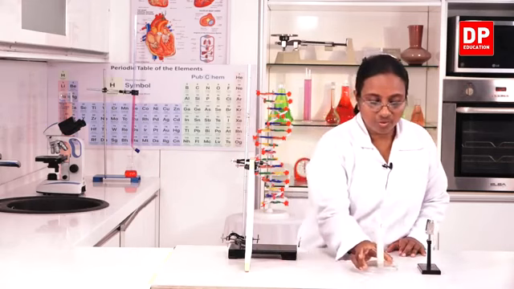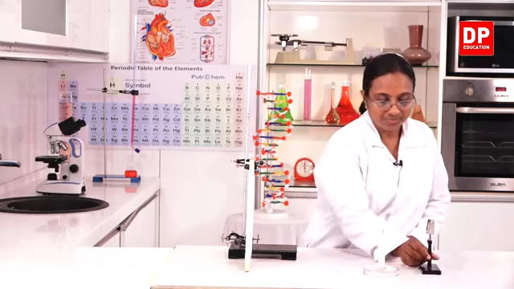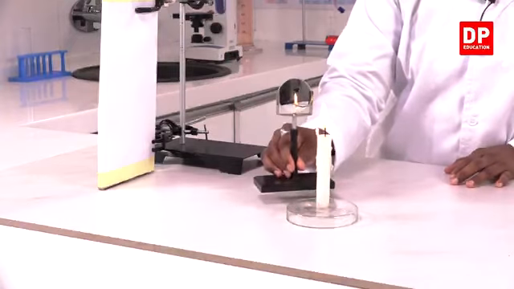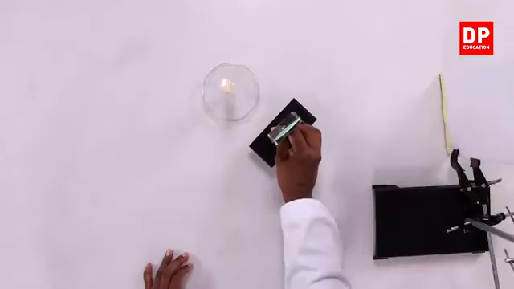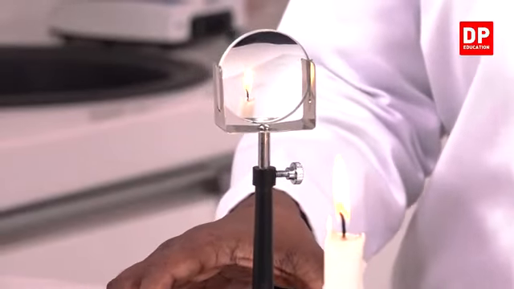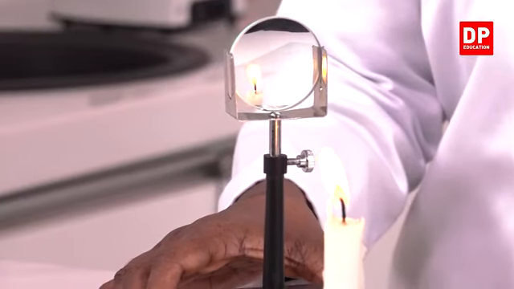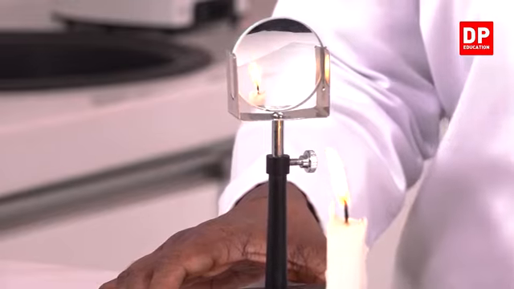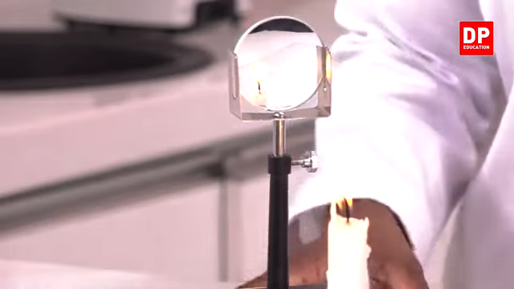I will move the candle here, and if I hold the stand, the mirror here, can you all see the image? So that you can observe it easily. Now you can see when it is close, you can see the image in the mirror. What type of an image is this?